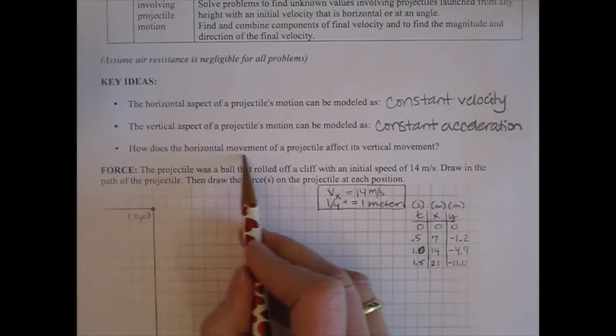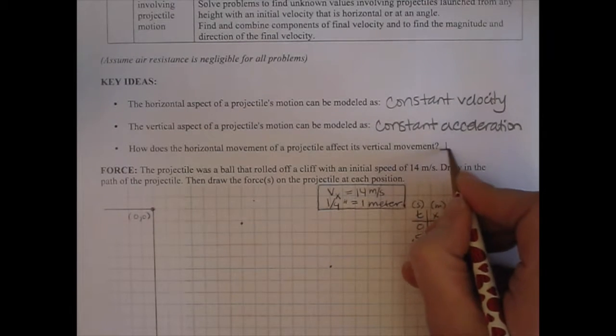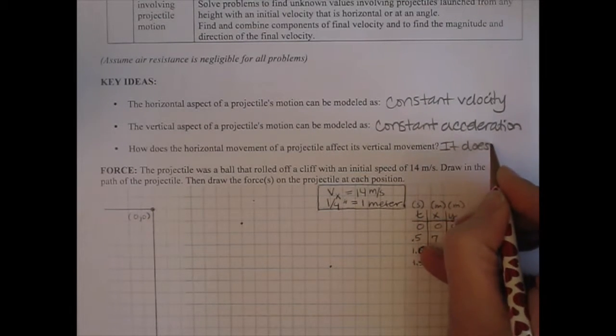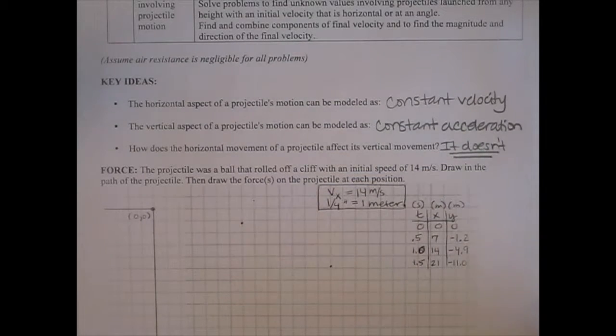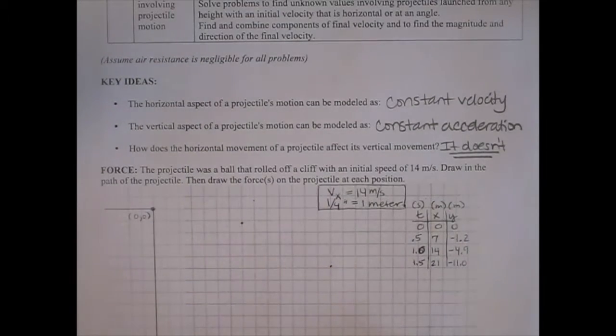How does the horizontal movement of a projectile affect its vertical movement? It doesn't. They are what we would call independent. The horizontal movement has nothing to do with the rate of progress of the vertical movement.